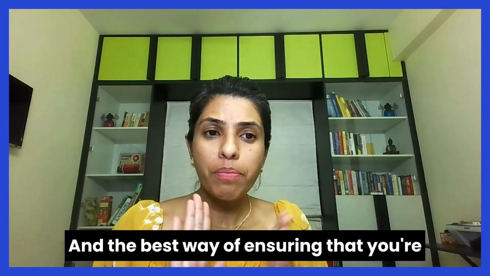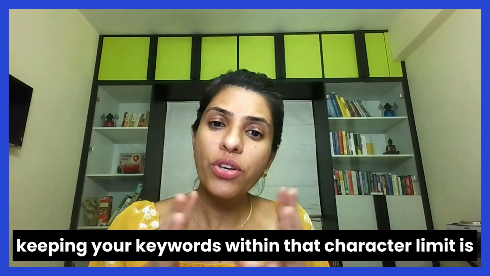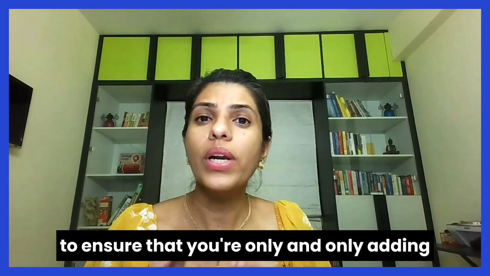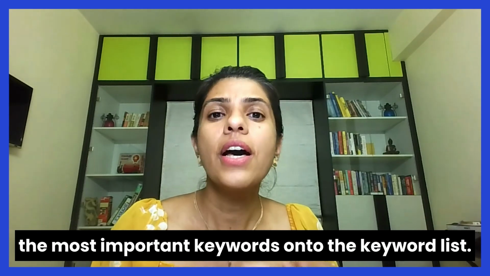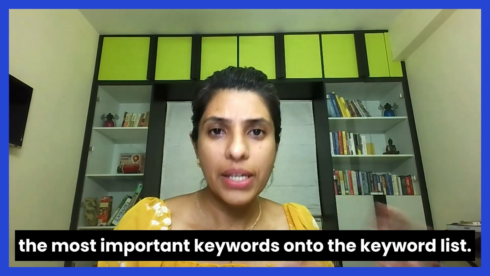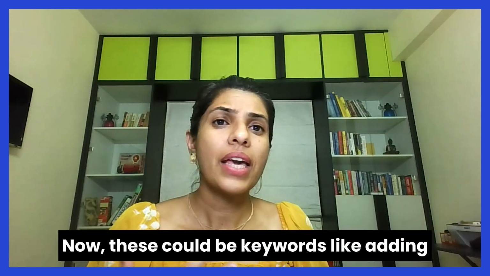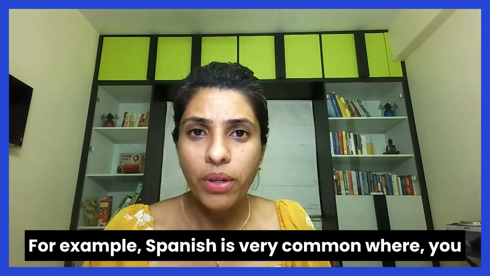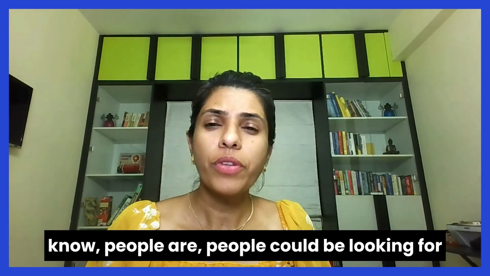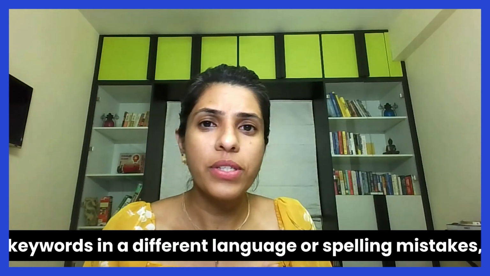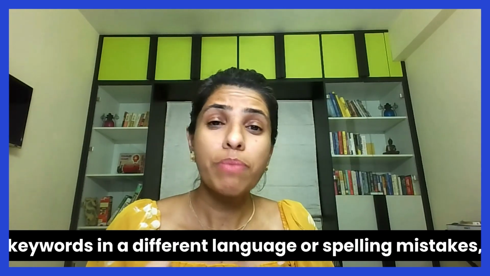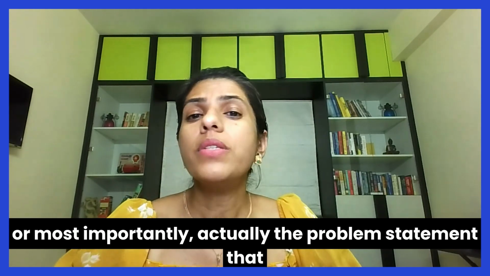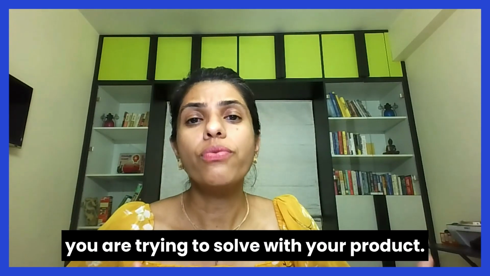The best way of keeping your keywords within that character limit is to ensure that you're only adding the most important keywords to the keyword list. These could be keywords in a different language, for example, Spanish is very common, where people could be looking for keywords in a different language, or spelling mistakes, or, most importantly, the problem statement that you are trying to solve with your product.